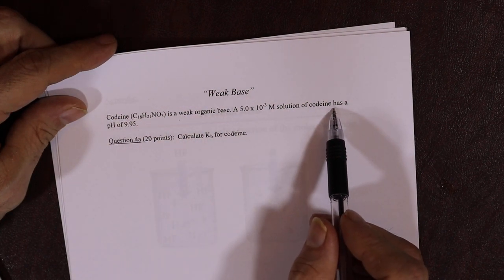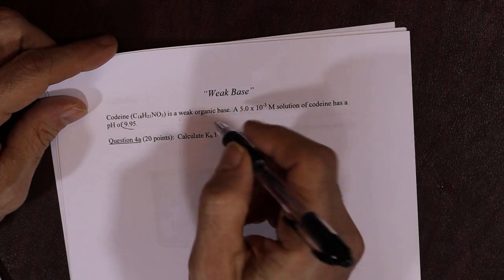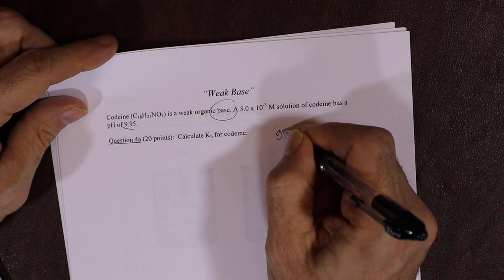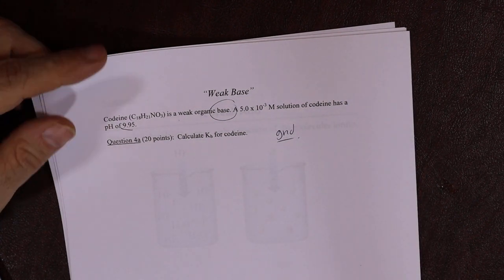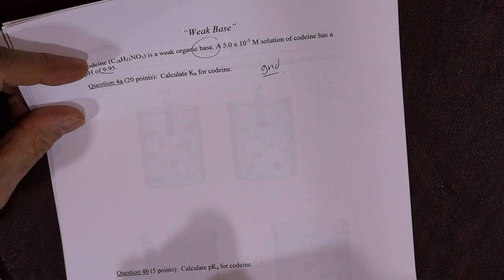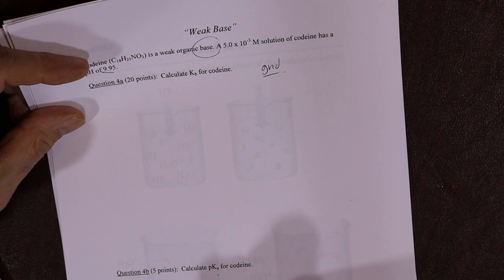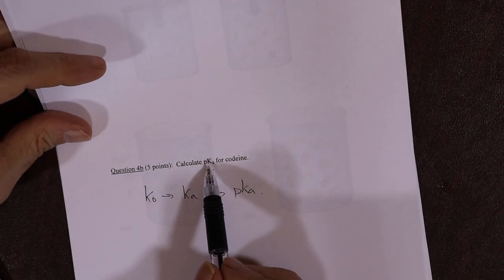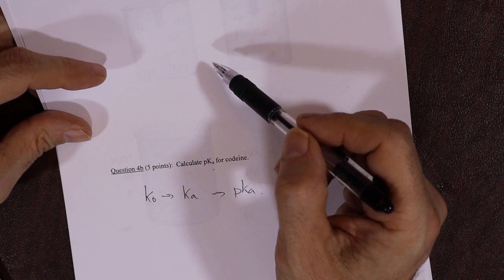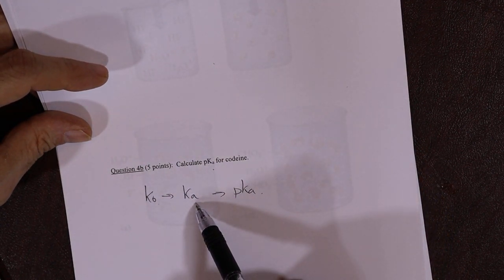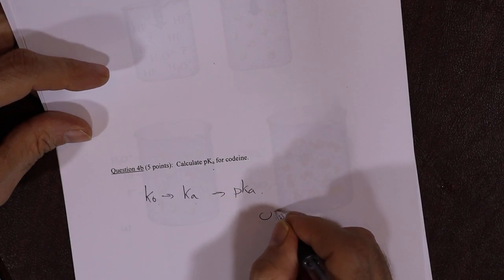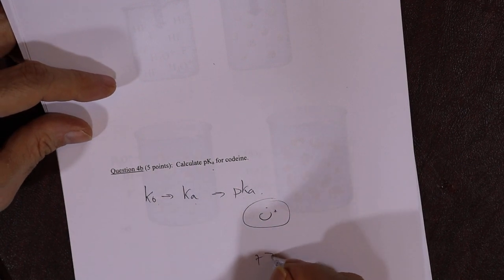Codeine, a weak organic base. Codeine has a pH of this. So the key word here is base. So work out Kb. You're going to do a grid. Then calculate pKa. Once you've got Kb, you can turn it into Ka, just like we did, and then turn it into pKa. So there's a friendly roadmap. You've got Kb from the first part. Use similar math to what we just did on the previous page to find Ka, then take the minus log in base 10. And everyone's happy. That'd be plus 3 extra credit.